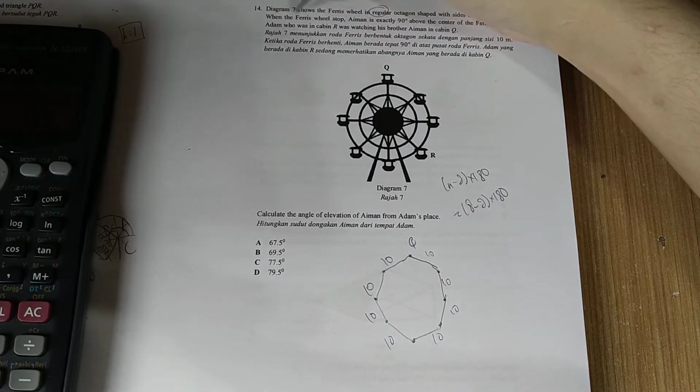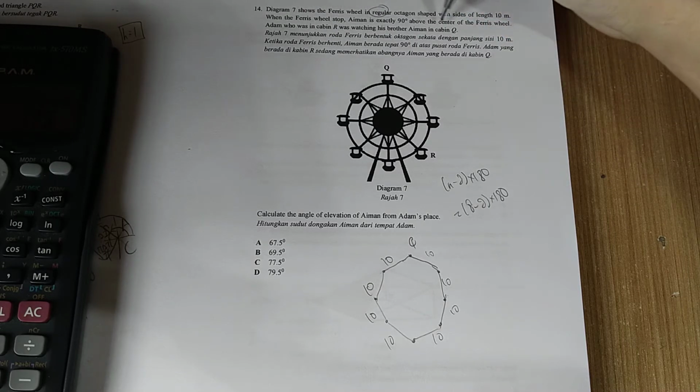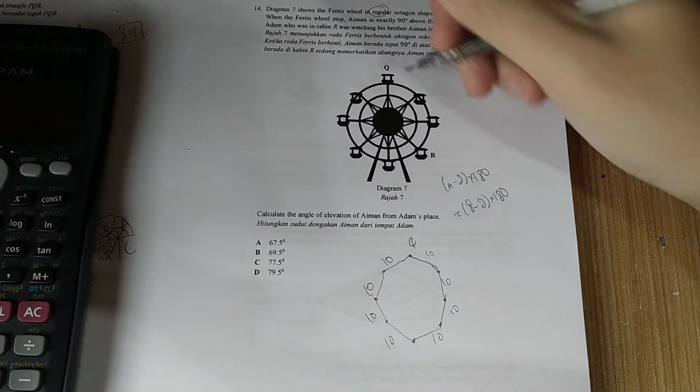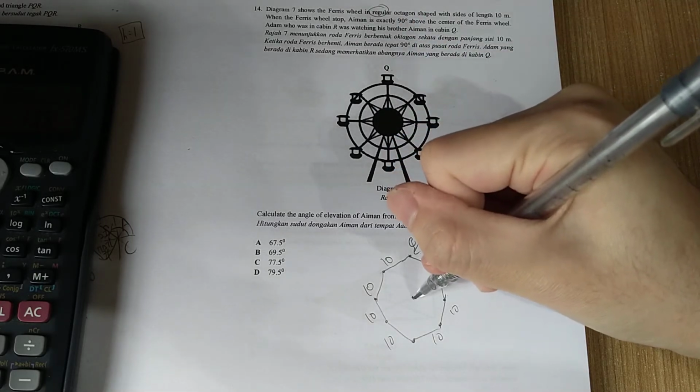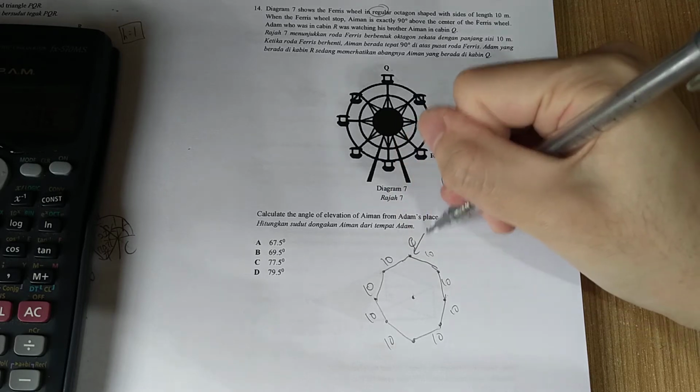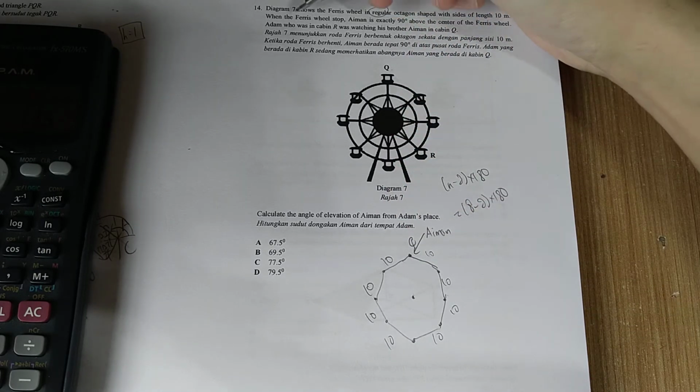So let's keep reading. When the Ferris wheel stops, Aiman is exactly 90 degrees above the center of the Ferris wheel. So Aiman is at Q. Because they say vertically above the center, right? So the center of the octagon is here, vertically above. So Aiman is here.